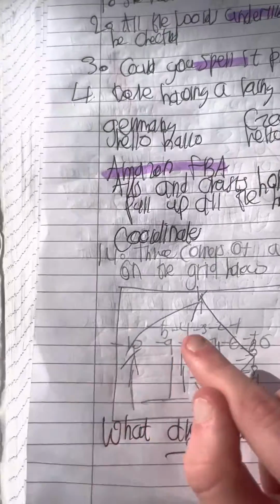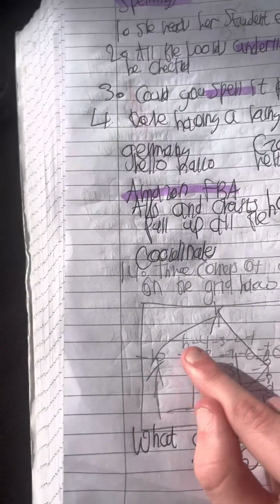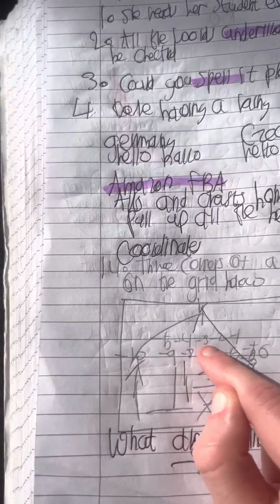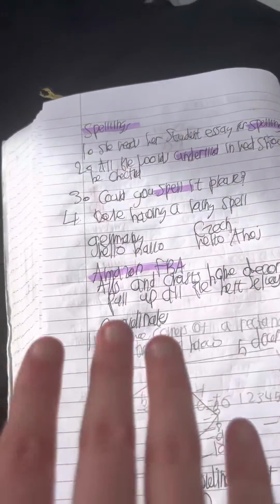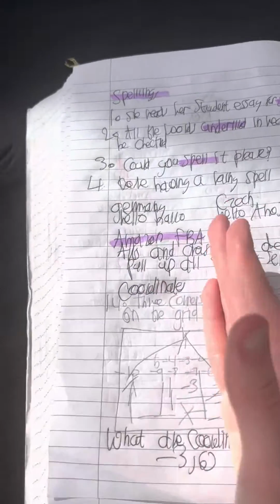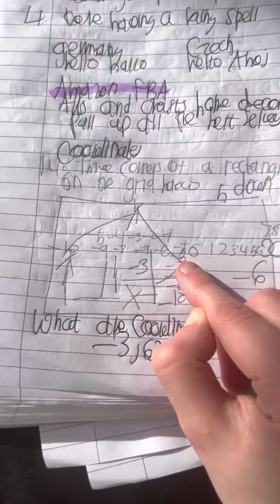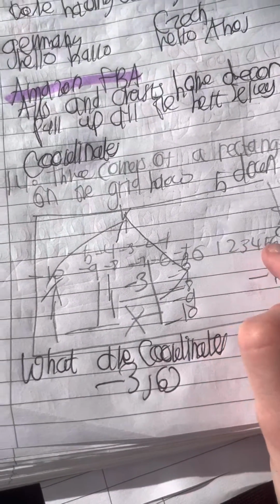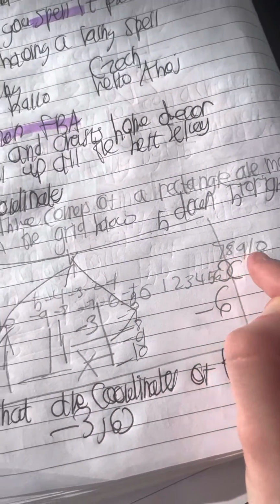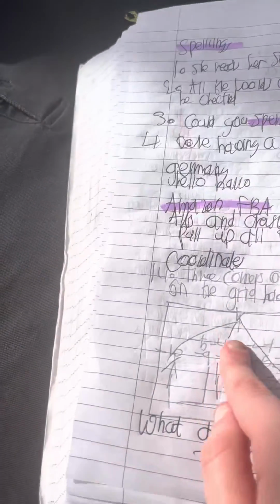So I filled in these numbers. I put -10, -9, -8, -7, -6, -4, -3, -2, -1. So this side we've got the negatives, and this side we've got the positives: 0, 1, 2, 3, 4, 5, 6, 7, 8, 9, 10. So on this side up here, we've got the positive again, and the negative down here.